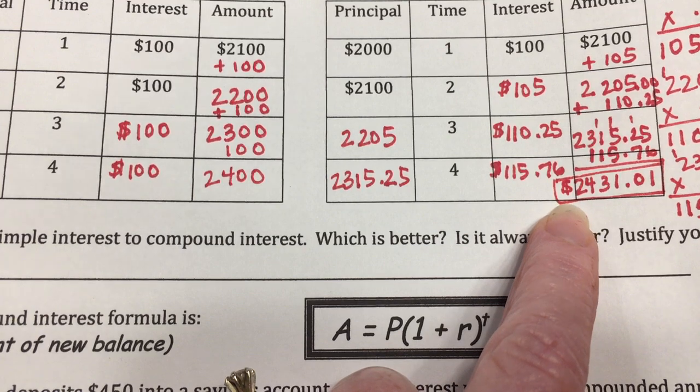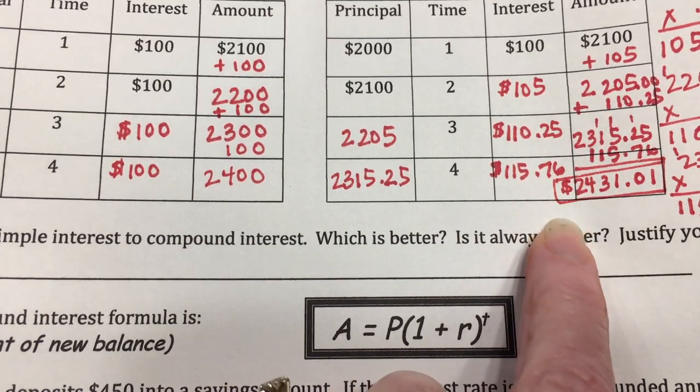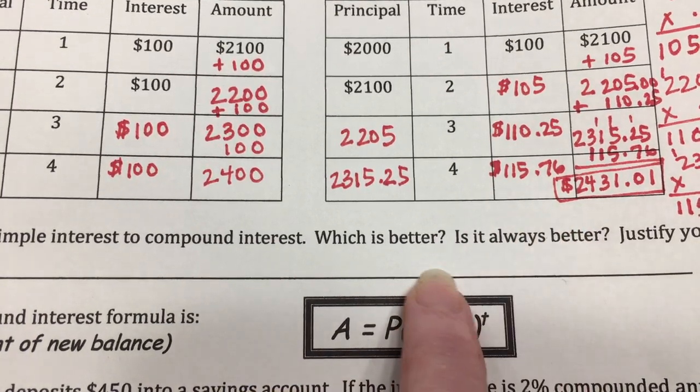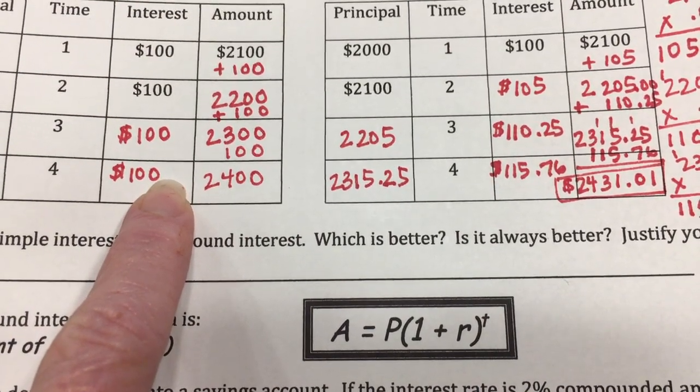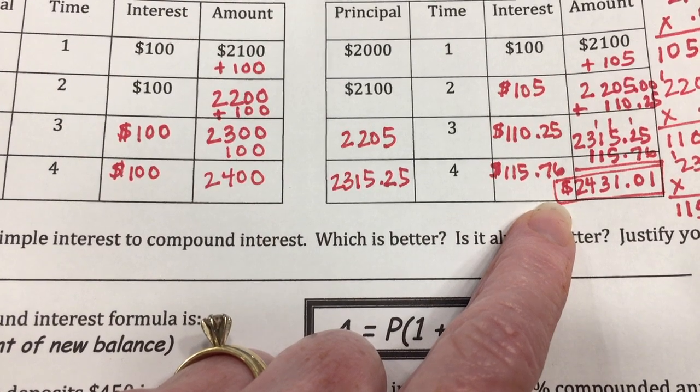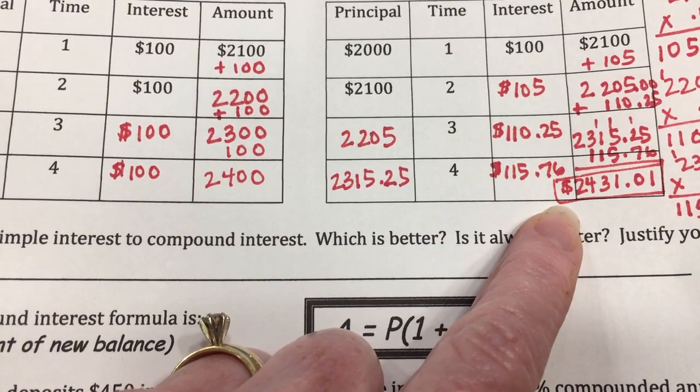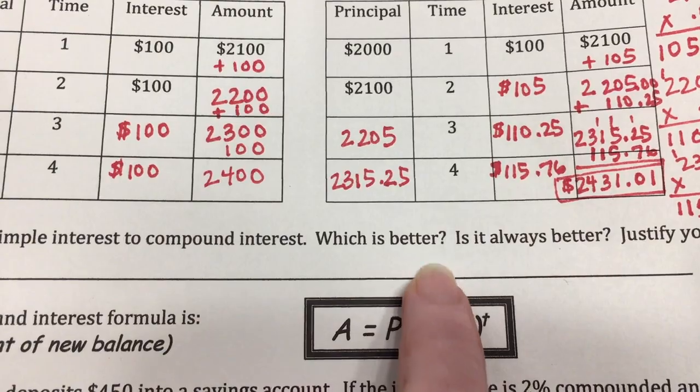Well, how about when you're borrowing money? If I'm borrowing money, let's say on a credit card, would I rather them charge me simple interest, which is going to be less, or would I rather them charge compound interest, which is going to be more? So it really depends on who's getting the interest.